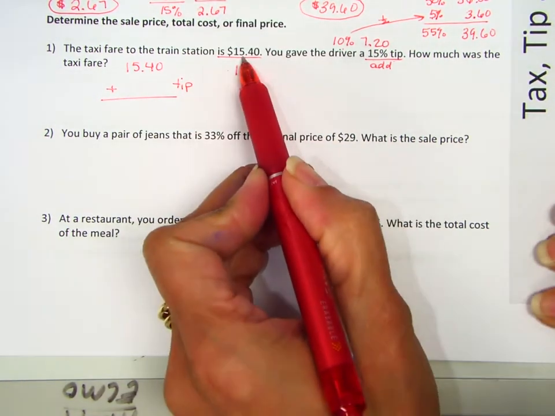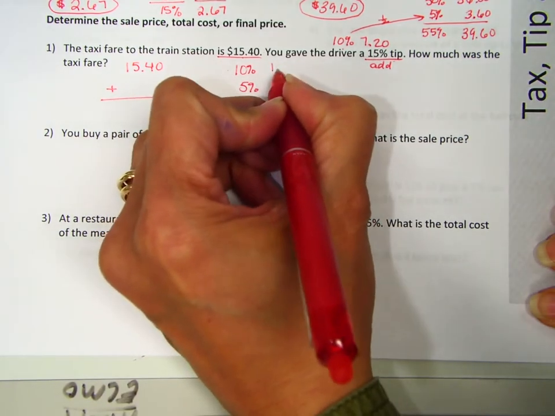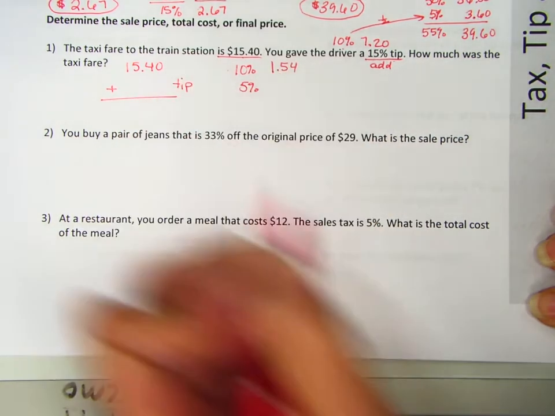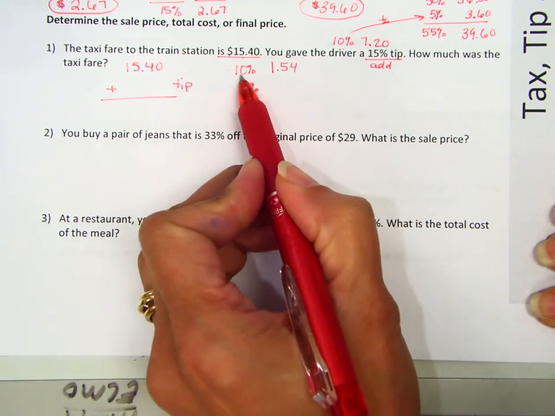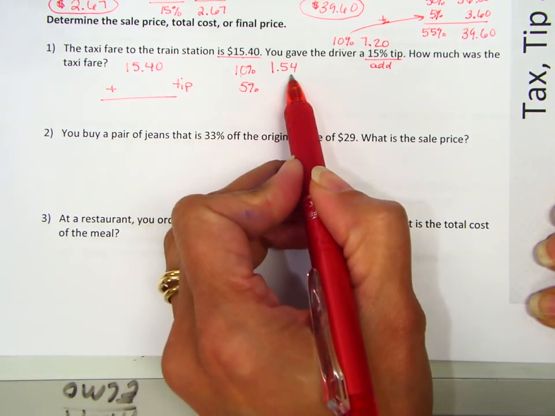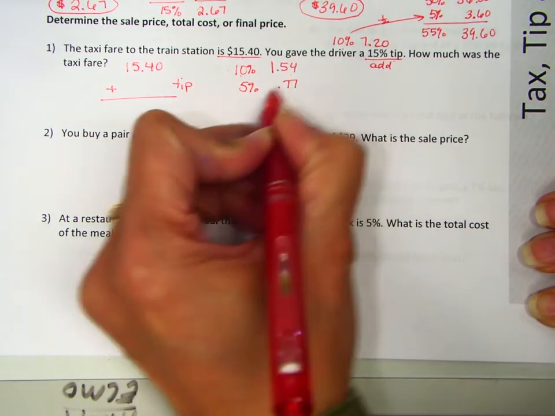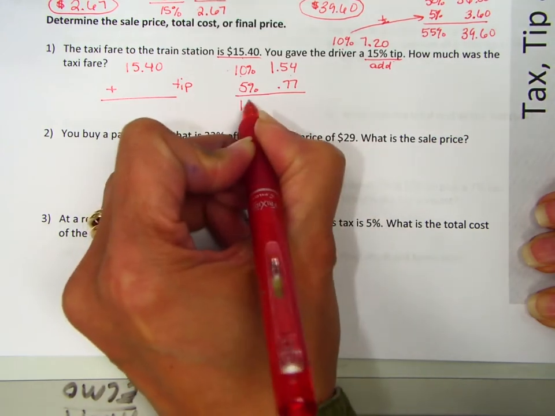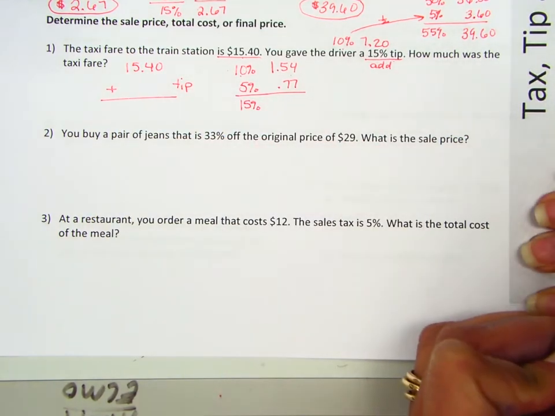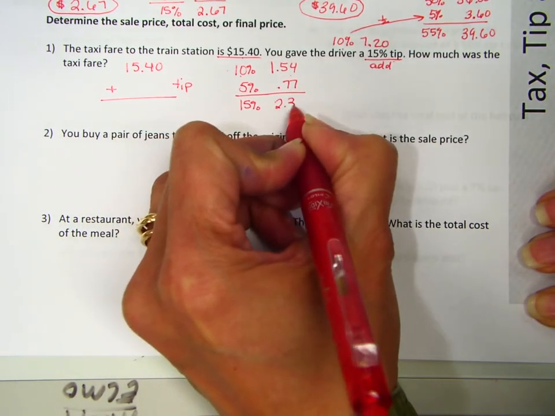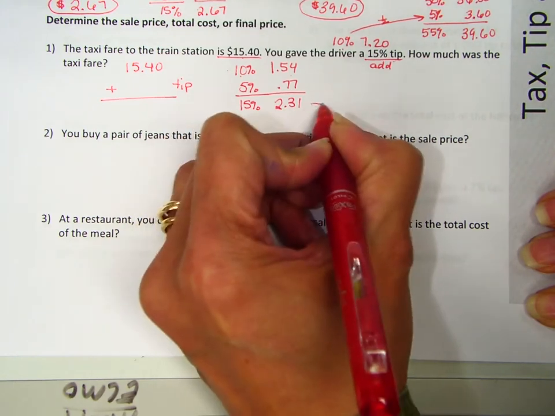So 10% of $15.40 is $1.54. We know that by moving the decimal. And then 5% is half of 10%. So let's take half, and that would give us 77 cents. Adding that up for my 15%, I have $2.31. This is my tip.